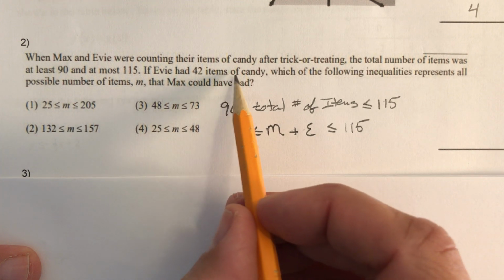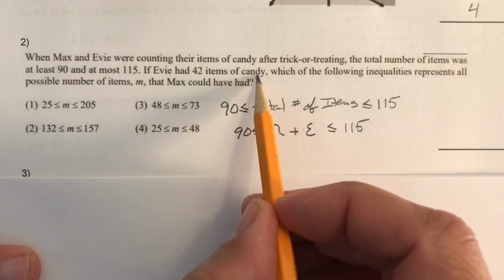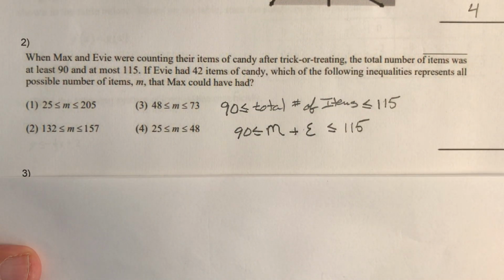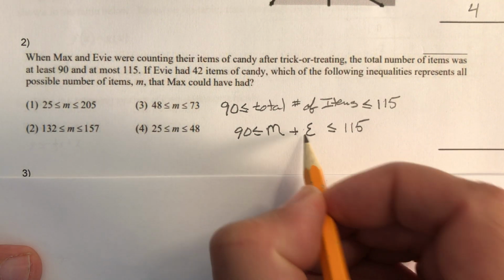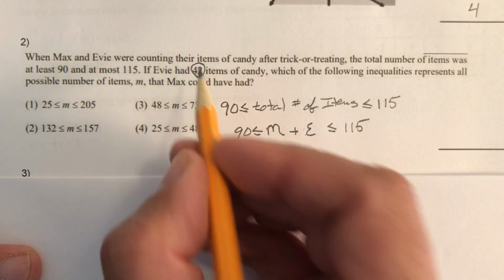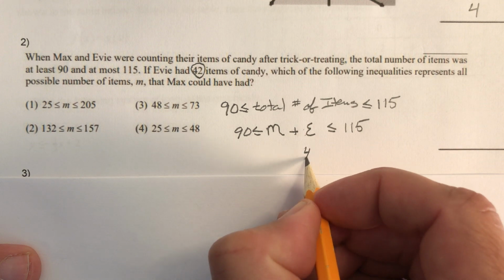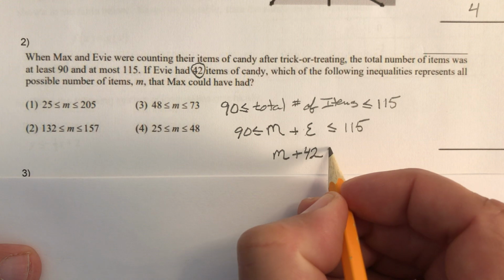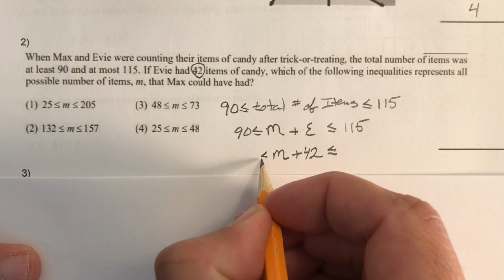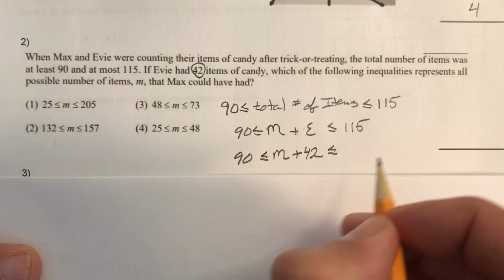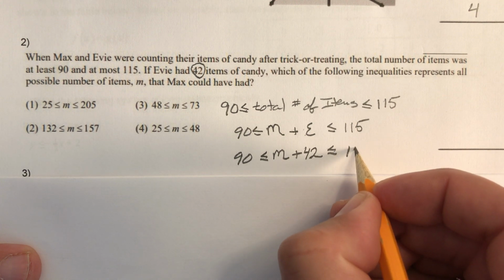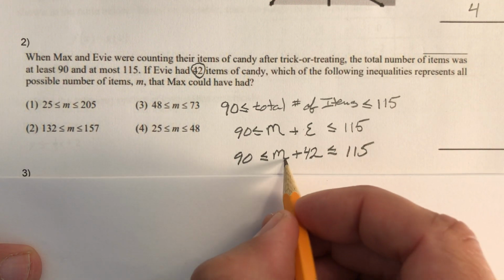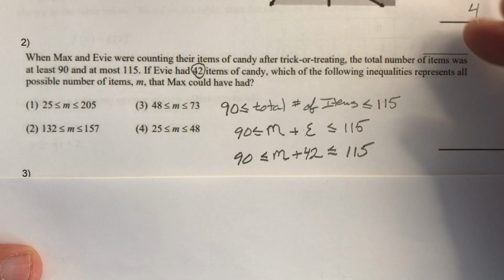If Evie had 42 items of candy, which of the following inequalities represents all possible numbers of items M that Max could have had? Well, let's take this E out and put the information in. Let's put 42 where Evie is. So 42, that's what she had. We still don't know what Max could have had, but I know that no matter what, they're going to add up and stay between 90 and 115.